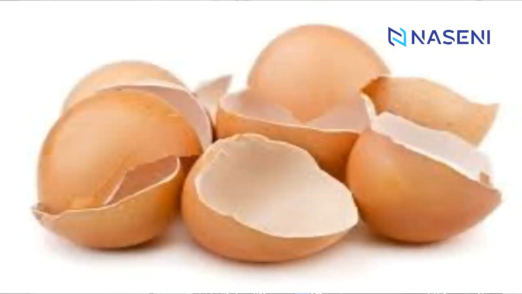There are lots of advantages of using eggshell as a source. Based on the research and literature, we realize that there are lots of natural or biological resources, like fish bone, eggshell, plant, and seed shell, used in the past for the synthesis of hydroxyapatite.